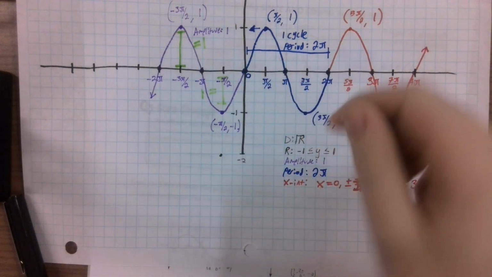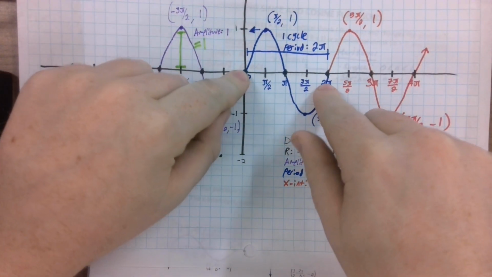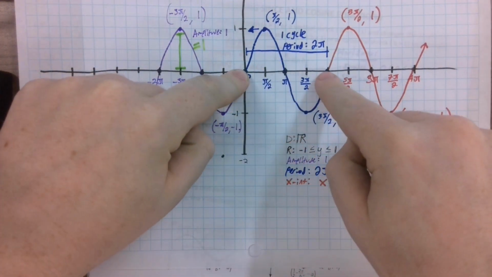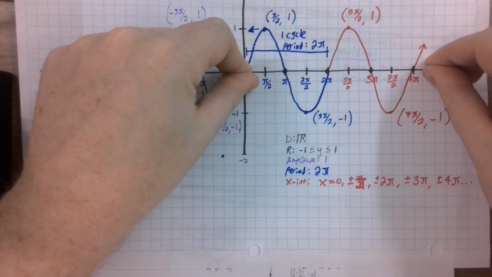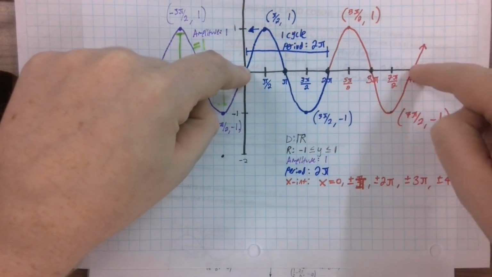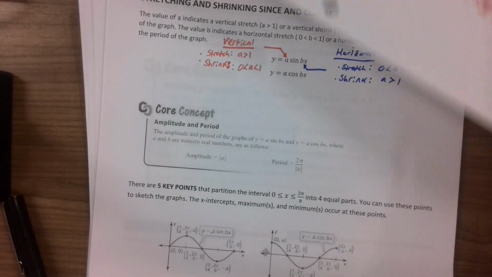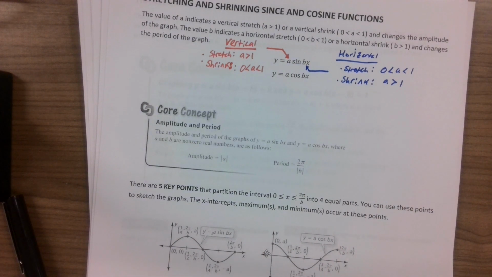Well, if we stretched out to be wider, our period would also stretch out. Instead of going from 0 to 2 pi, if I stretched this out to be twice the length, it would really go up, down, and repeat after 4 pi. So horizontally stretching and shrinking affects the period. The formal way we write it is the period of our graph is 2 pi divided by whatever our b value is, or at least the absolute value of b. Remember, if it's negative, that just means the type of reflection.